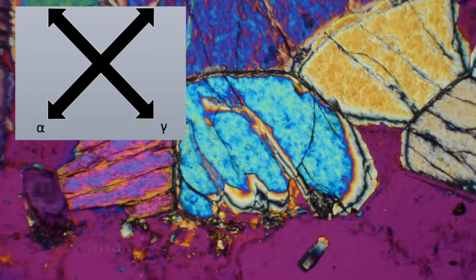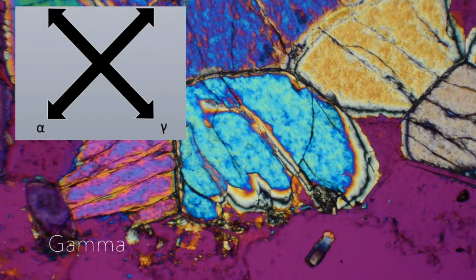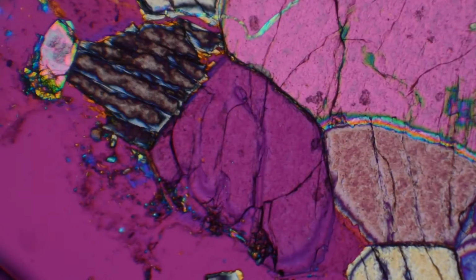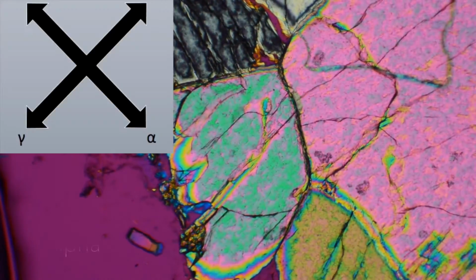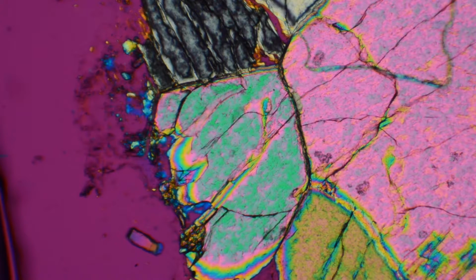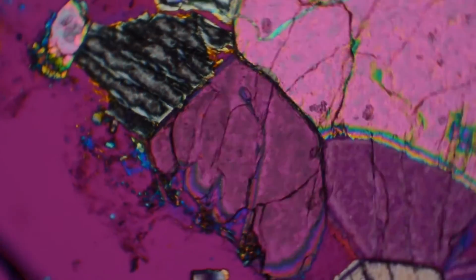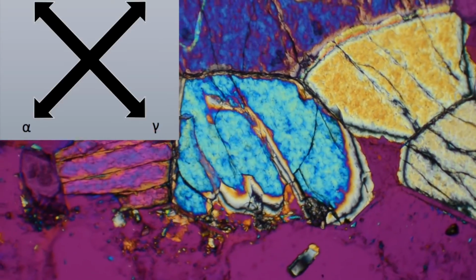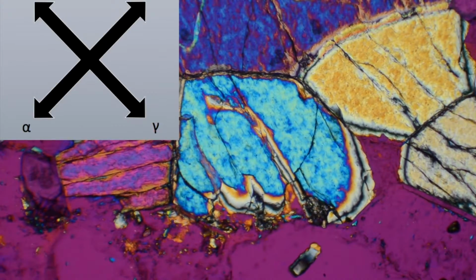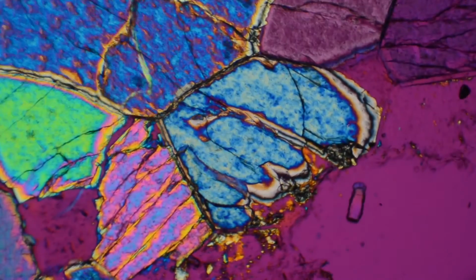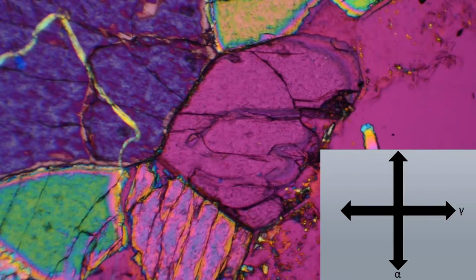Therefore, in this direction, I am looking along gamma, and in this direction, I am looking along alpha. Now, I turn my stage and go back to gamma. In order to align gamma with the lower polarizer, I rotate my stage 45 degrees counterclockwise to the extinction position.